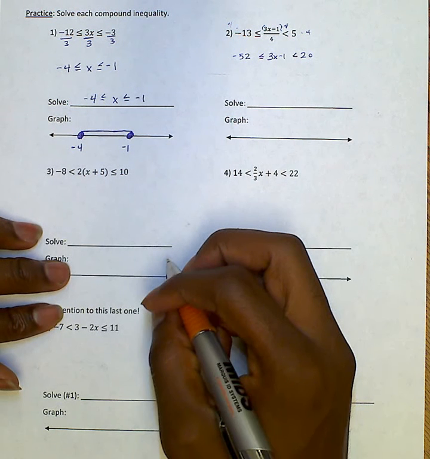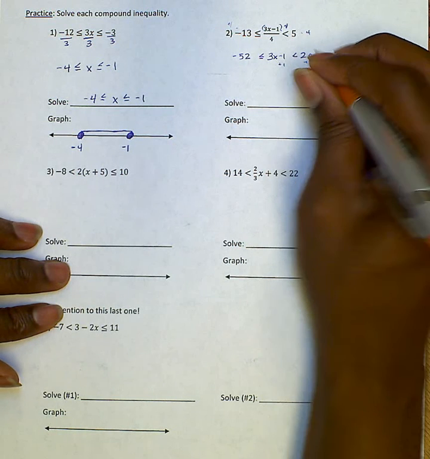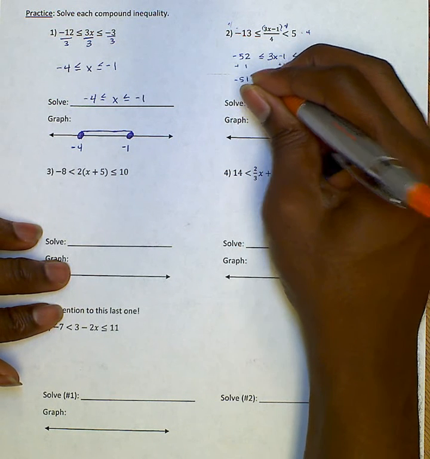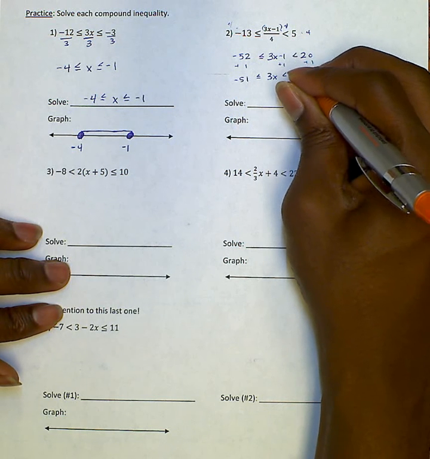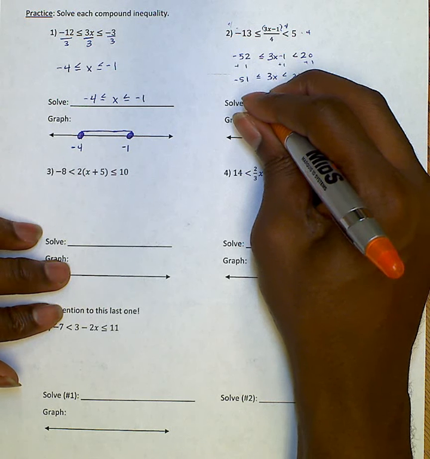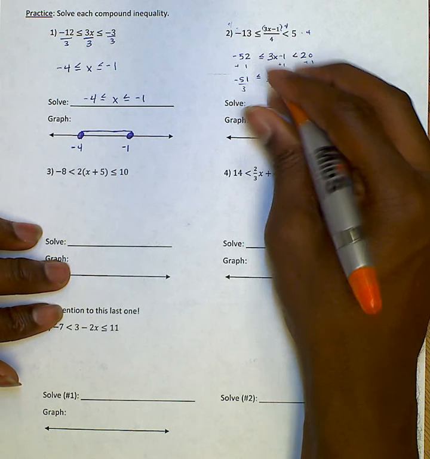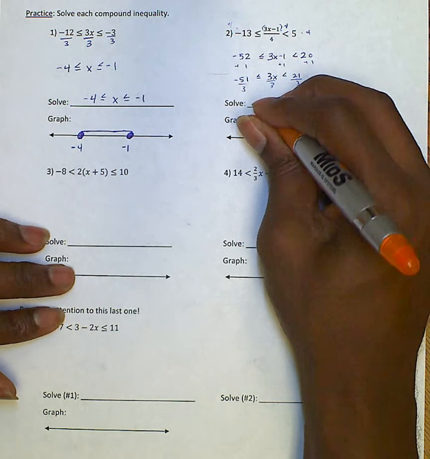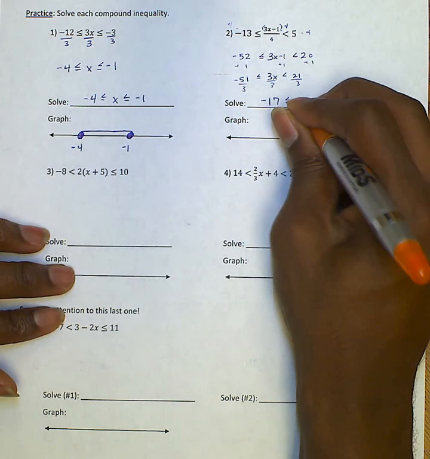My next step in solving this would be to add 1 to each side. So I have negative 51, 3x, 21, and then I'll divide each side by 3. And that will give me, I'll just write on this line since that's going to be my final step anyway, I think that's negative 17 and 7.